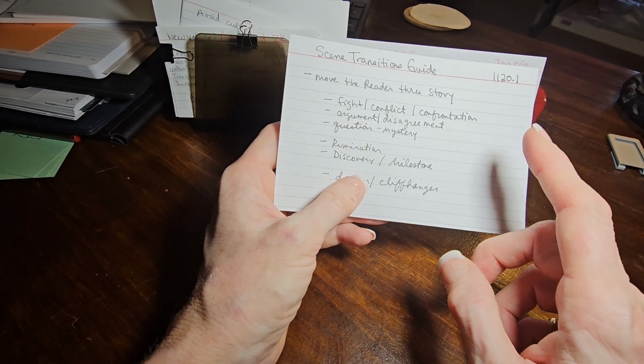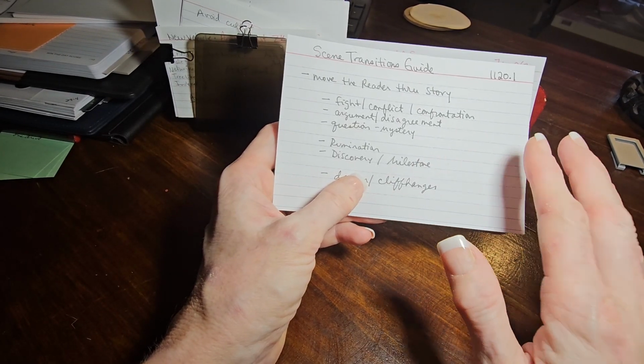Though I am loath to compare novel writing to screenwriting. That's a whole other rant for another time.